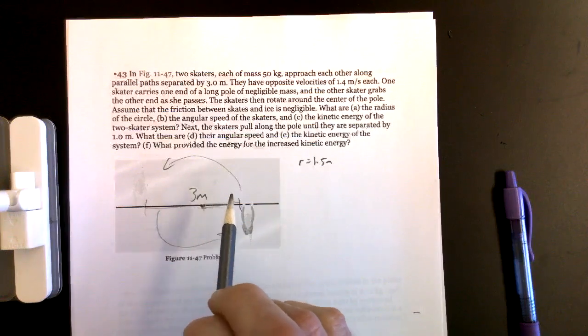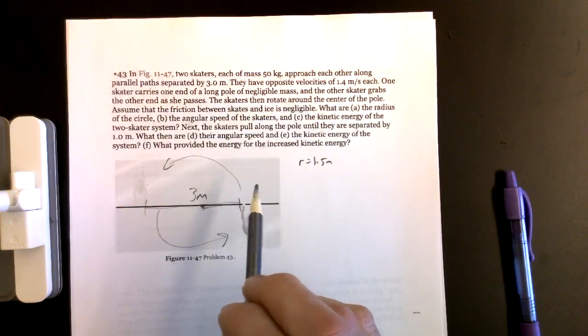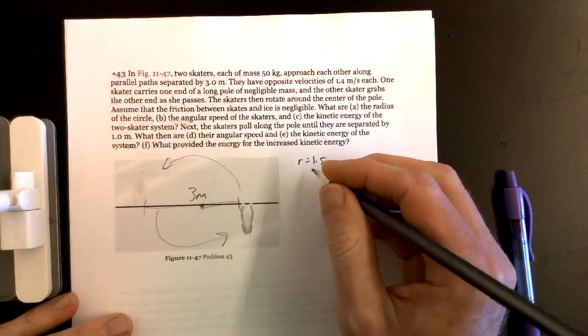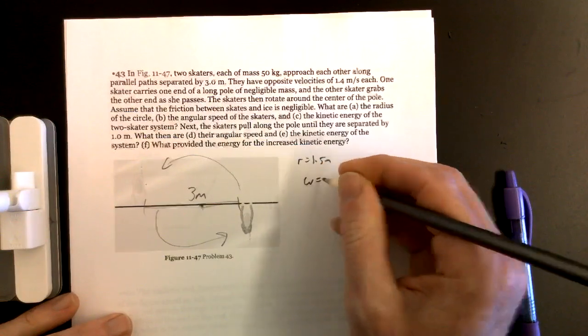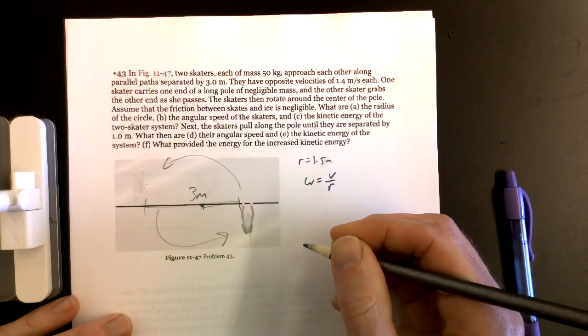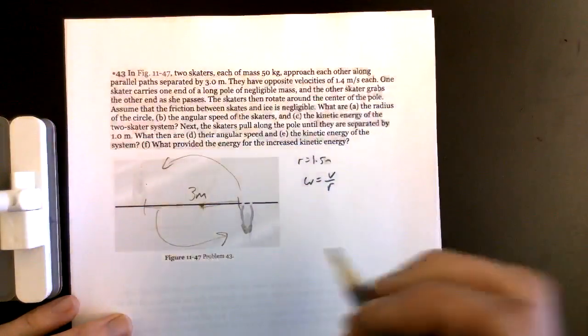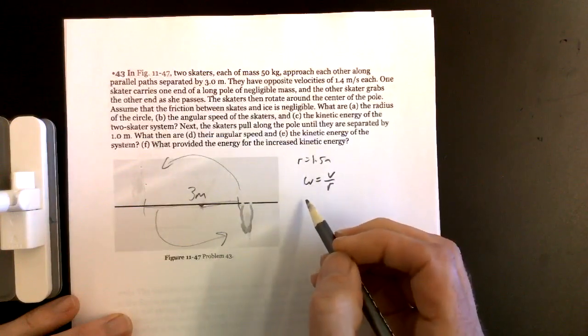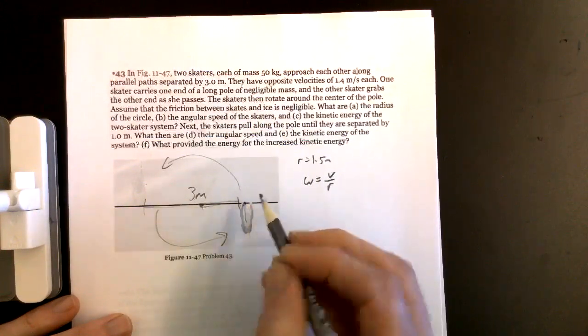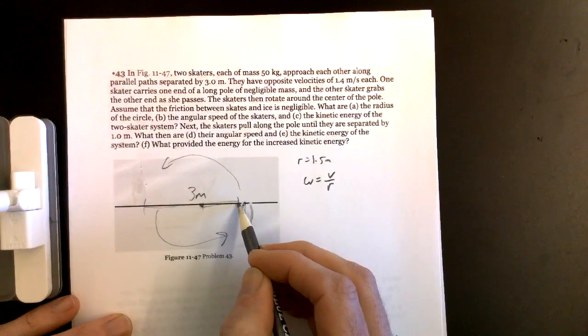So the angular speed of the skaters. There's kind of a couple ways to think about this. If you look at my solutions, I just say the angular speed is just their tangential speed divided by r. This kind of makes sense in some ways because this is sort of the relationship right here. It's like they're going in a straight line, but they still have an angular speed about a particular point. It's kind of an interesting thing to think about.